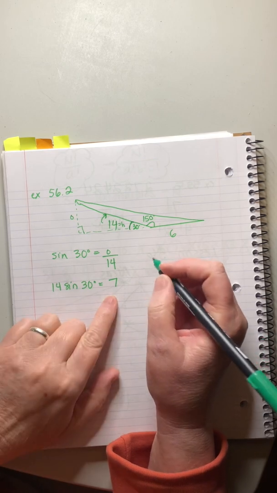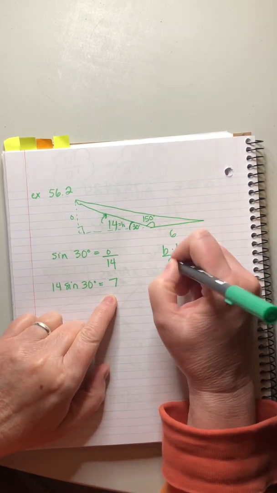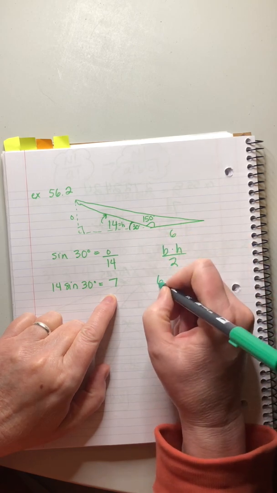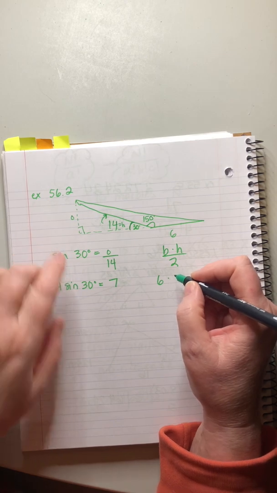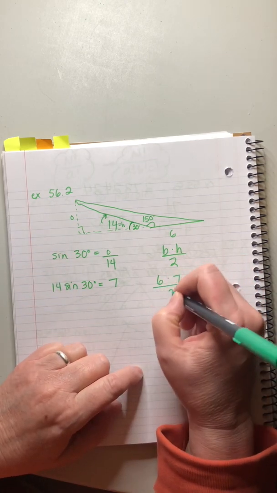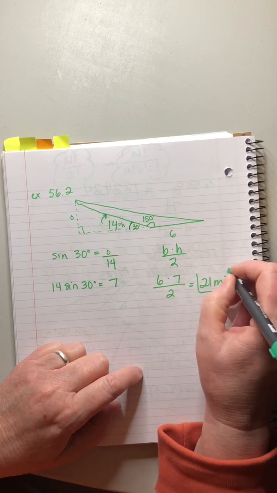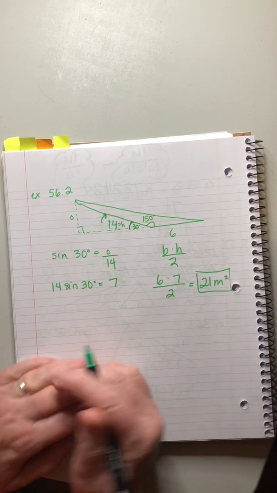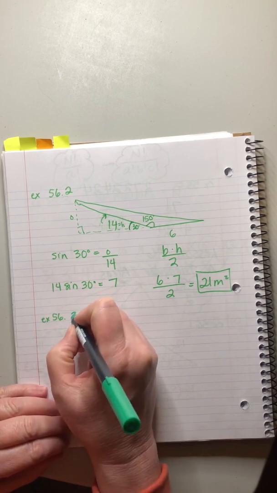That's crazy. Now we're ready to do base times height divided by 2. The base is 6. The height, even though we measured it way out here, that's fine, equals 21, and this is meters. Okay? And then the last one, I am basically doing these.